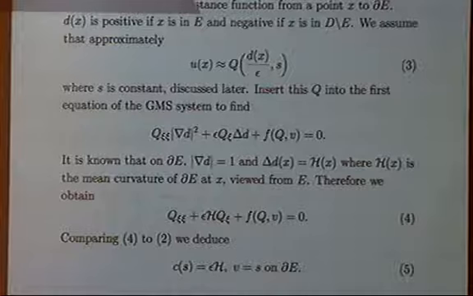And we insert this quantity into the first equation of the Gierer-Meinhardt system. And the first equation says that you will have the Laplacian of this u, which will give you this term, and then also this term after you do the Laplacian, and then this is the nonlinearity, it has to be 0. And then if you just look at the left side on the boundary of the set, you know that the gradient of d is equal to 1. So this term becomes 1. And the second term, Laplacian of d, becomes the mean curvature of the boundary.